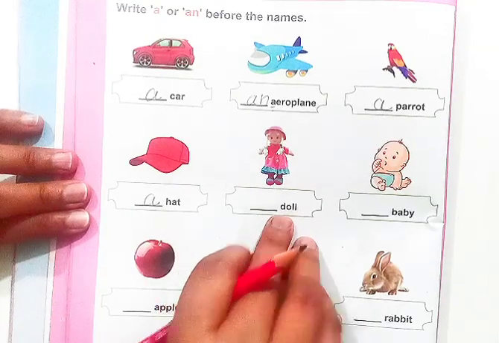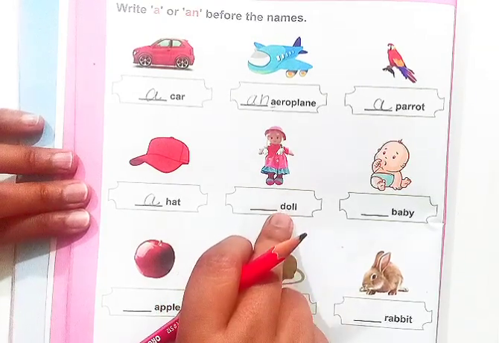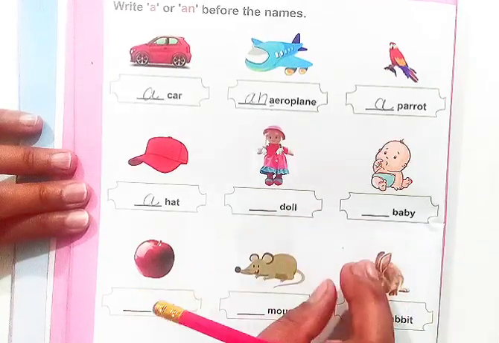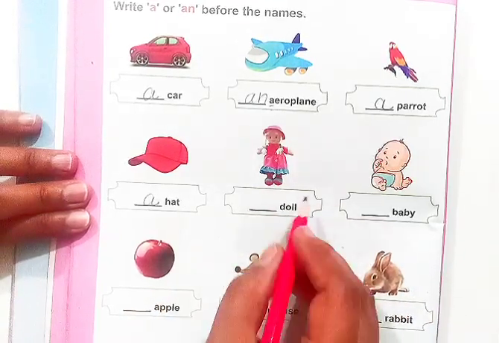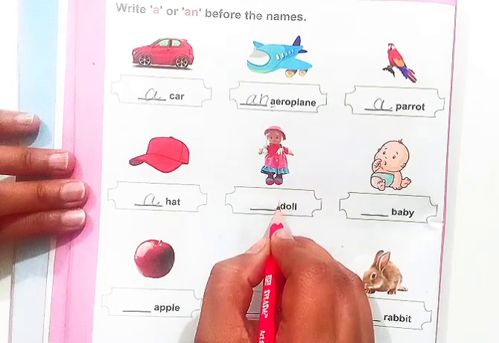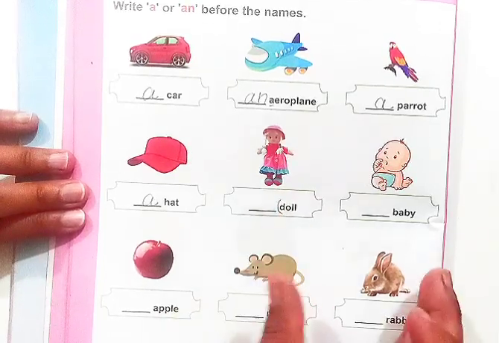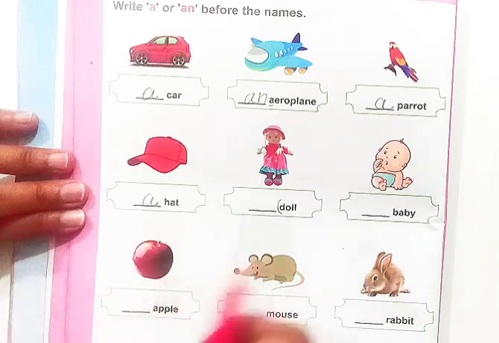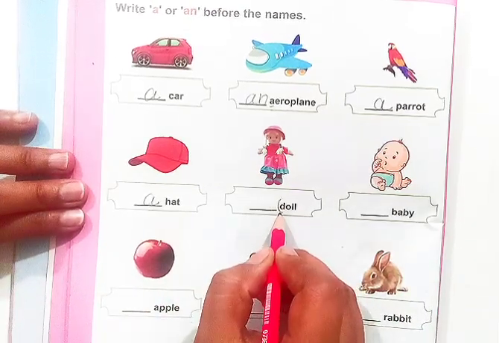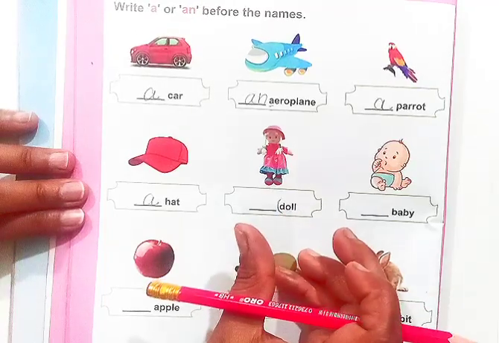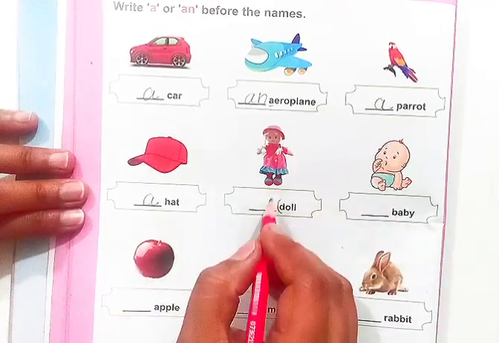Now doll. Is D a vowel or a consonant? First thing you should keep in your mind, you have to see the first letter of any word before writing A or AN. If the first letter of the word is a vowel, you will write an.